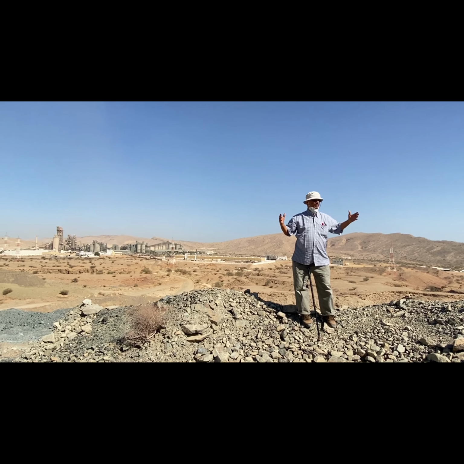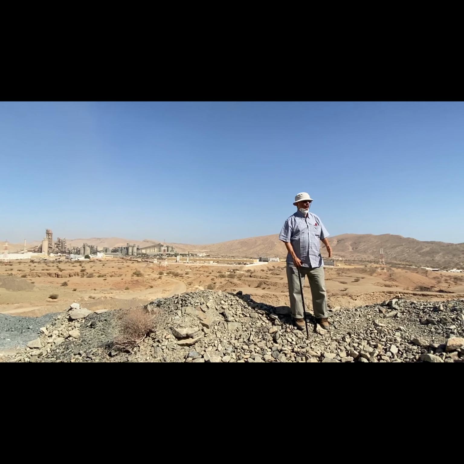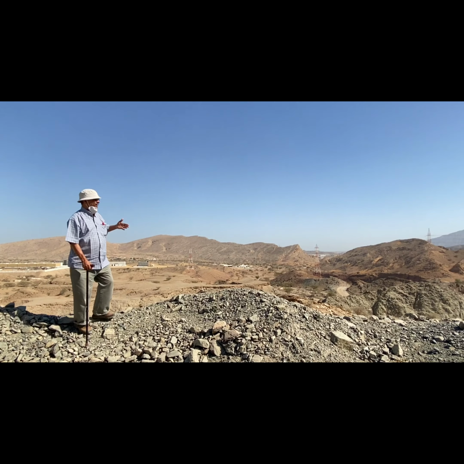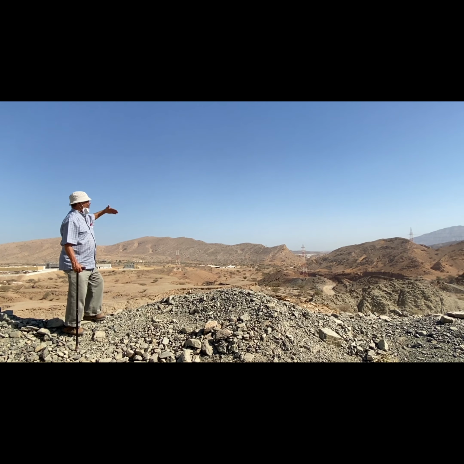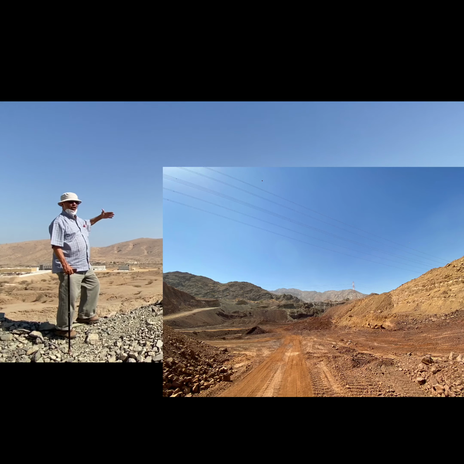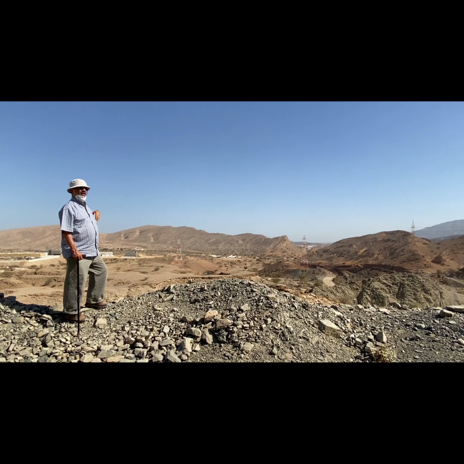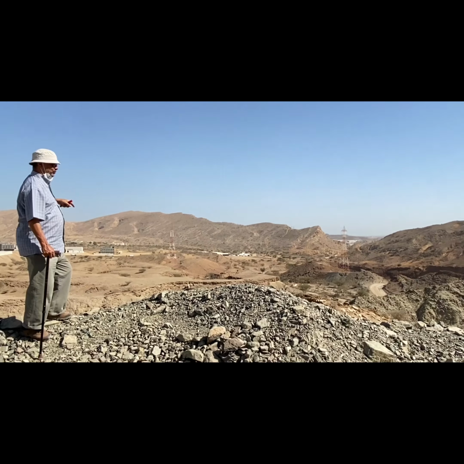So this area has been subjected to compressional forces, and if you look at the rocks there, they are grayish to yellowish in color. So this is all carbonate, which belongs to the C unit, the tertiary unit, at the top of the stratigraphic column.